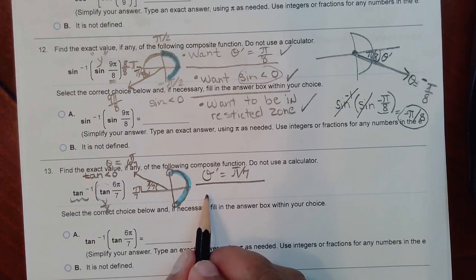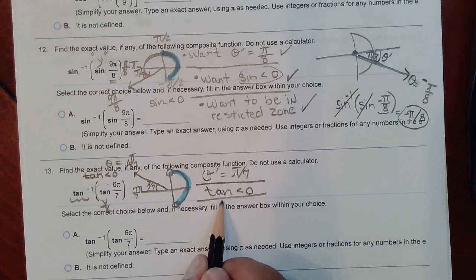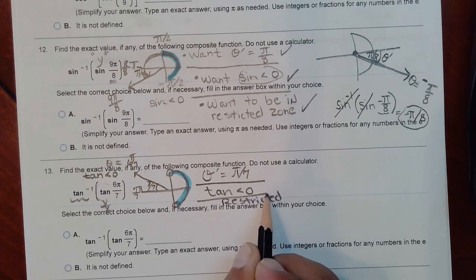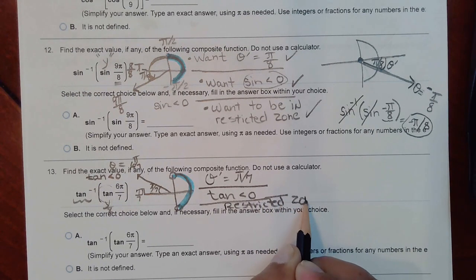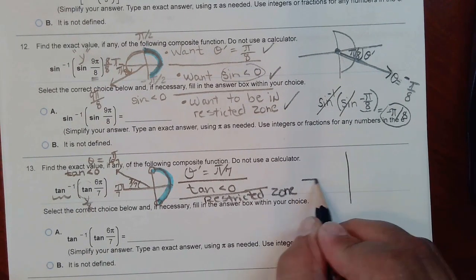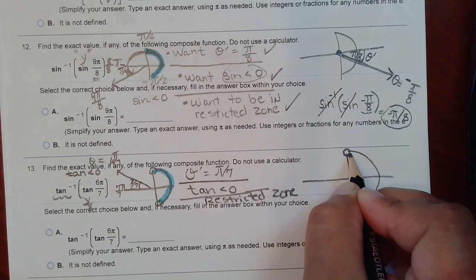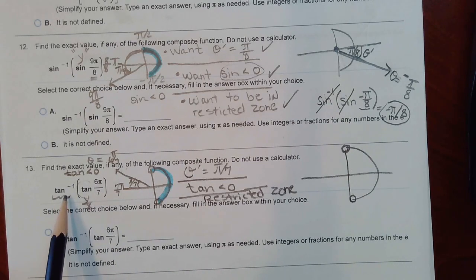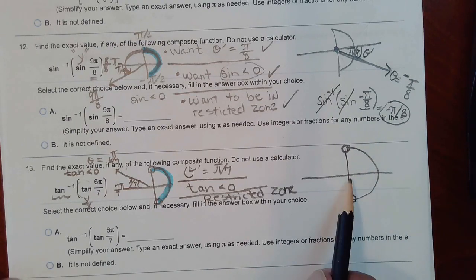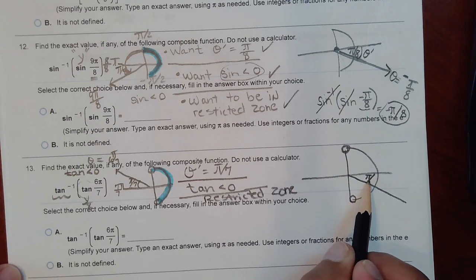Okay, so you want the reference angle to be pi over 7, you want your tan value to be negative, and you want to definitely be in the restricted zone. You need to make all these things happen before you can actually make this problem doable. Okay, so let's redraw. We're going to keep it in here. We're not going to be at those endpoints with our answers. We want our tan value to be negative. And I only have a choice of these two quadrants. Nothing is negative in quad 1, so I need to be down here. I know that my reference angle has to be pi over 7.